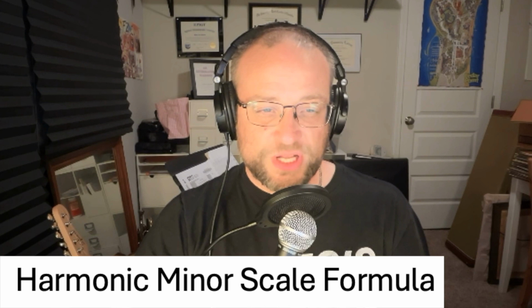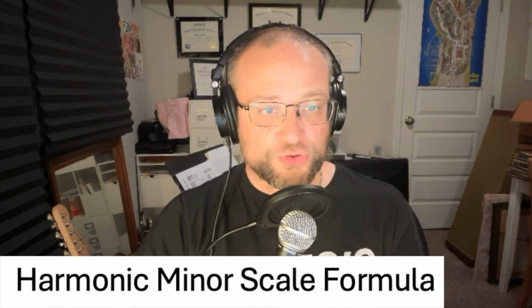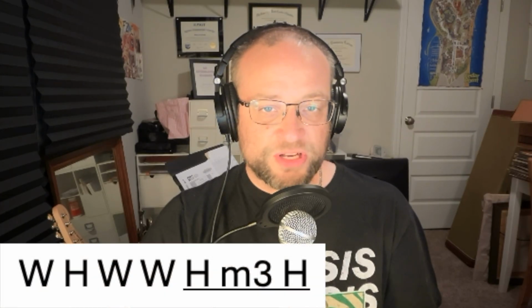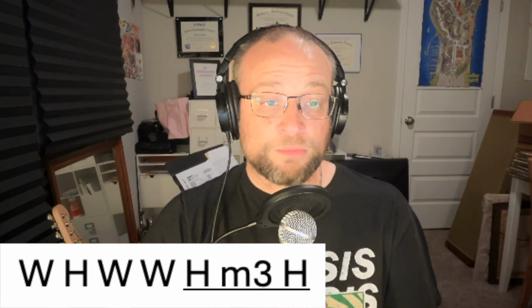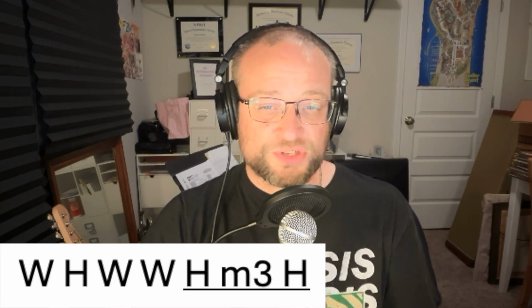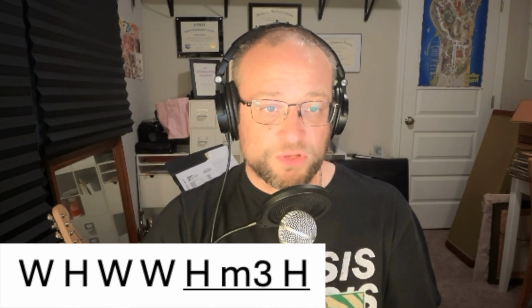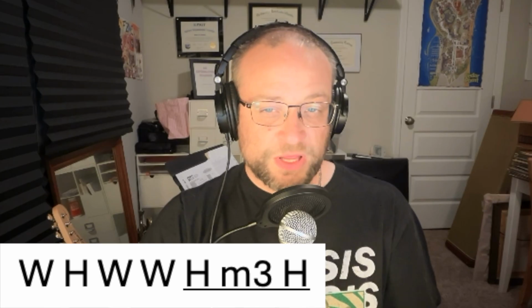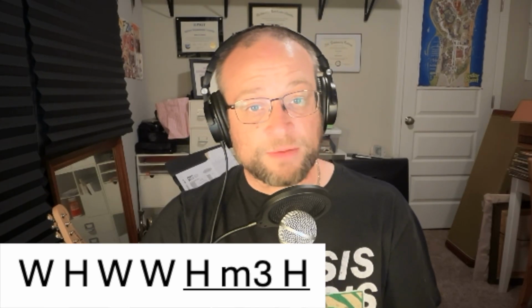Now we come to the first scale that has an interval other than a half step or a whole step. Just like other minor scales, we begin with a whole step, a half step, and then two more whole steps. Here's where it gets interesting. The next interval is a half step, followed by a minor third. The minor third is either three half steps or a whole step plus a half step. That interval is what makes this scale sound interesting, with a Middle Eastern feel to it. The final interval after the minor third is a half step up to the tonic.